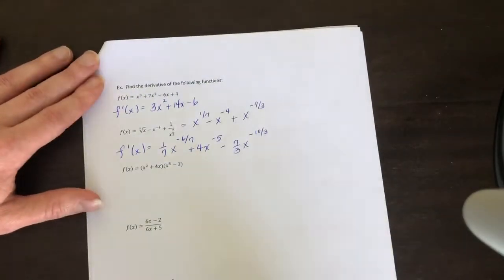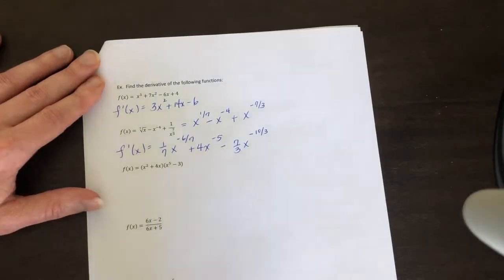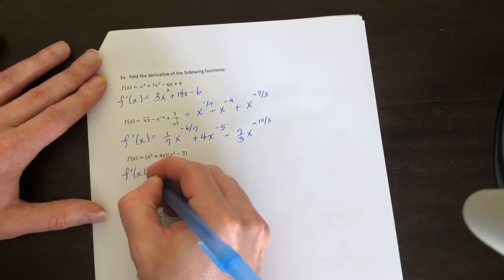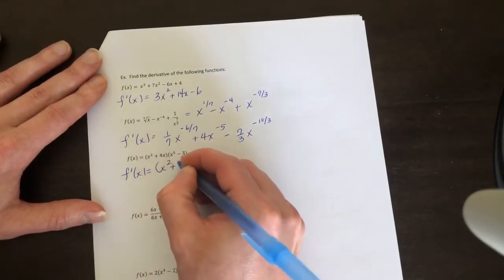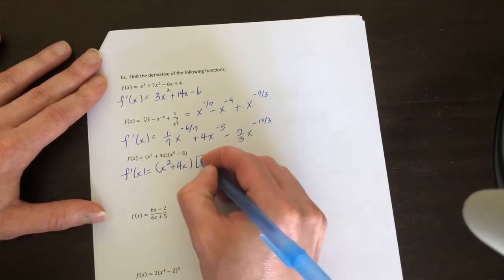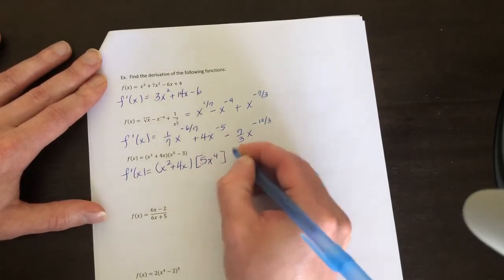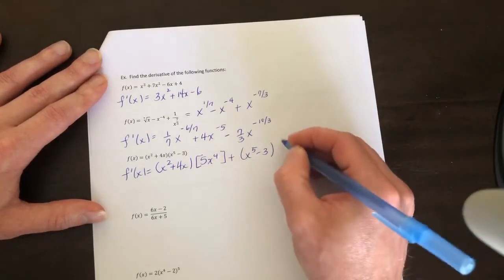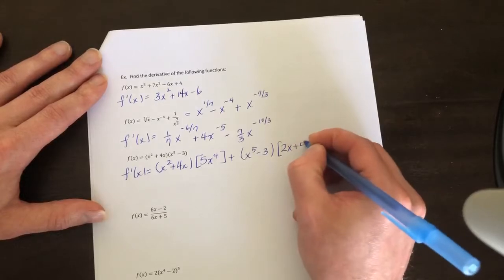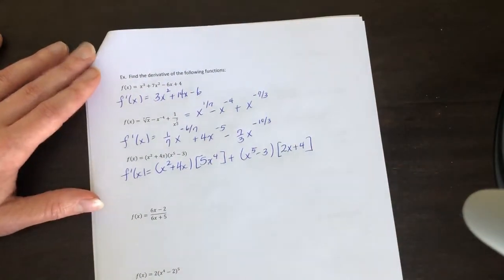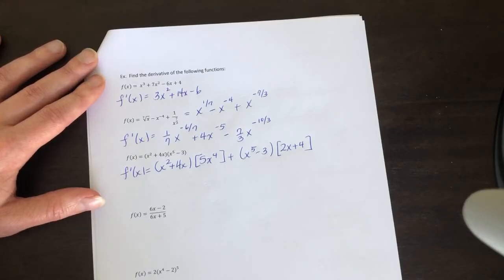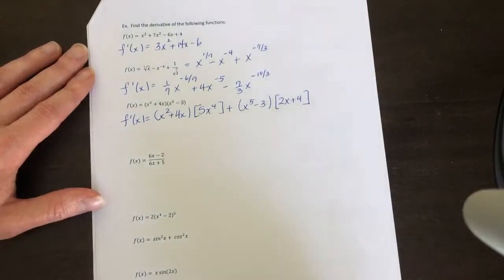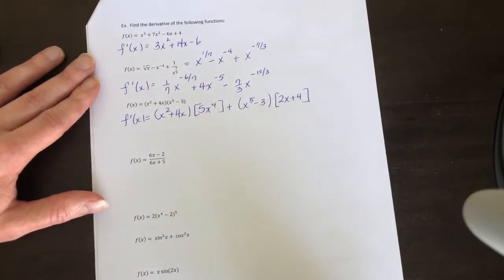Okay. The next question, we can do a product rule or we can FOIL it out. It doesn't matter. It's about the same amount of work. So f prime of x, I'm going to write the first term. Derivative of the second term is 5x to the 4th. Plus, write the second term, derivative of the first term. Okay, if you want to simplify this one, you can. Really don't have too much time to do that right now in my video. So you can simplify that in your own time.